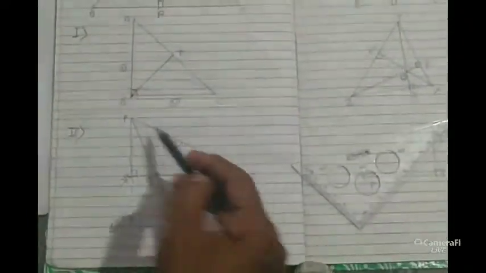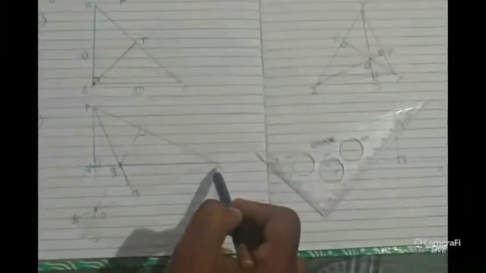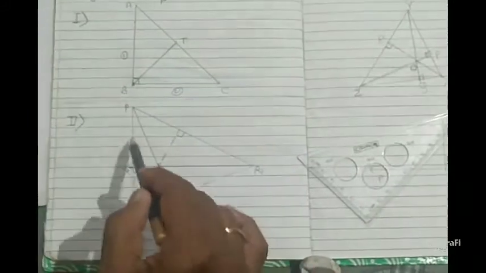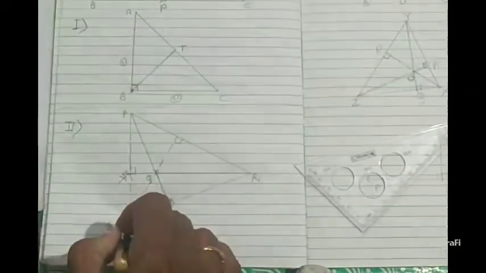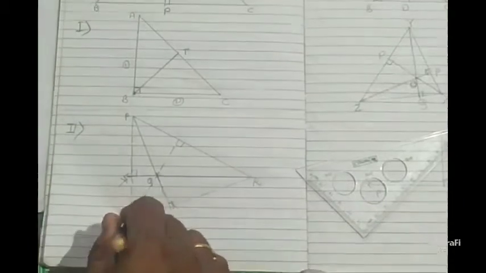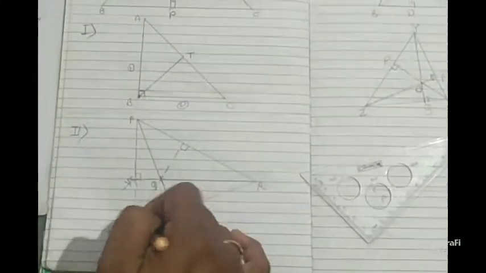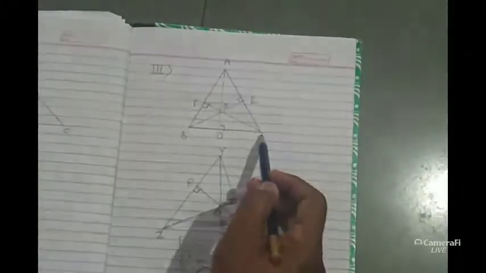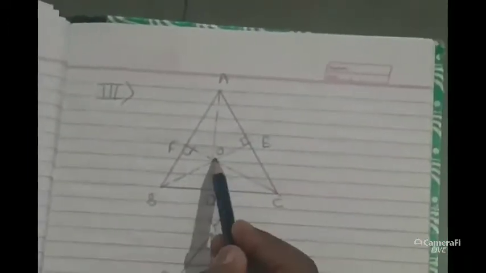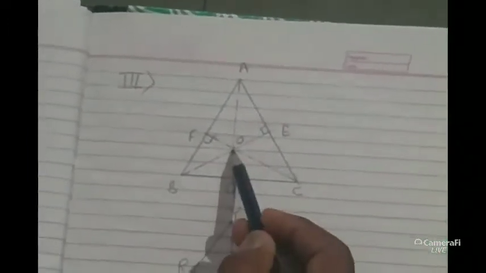When we draw the altitudes from P, from R and from Q, we see the orthocenter is outside the triangle, that means the orthocenter of an obtuse angle triangle is in the exterior of the triangle. And in the last triangle, that is the acute angle triangle, when we draw the altitudes from vertex A, vertex B and vertex C by using the set square, we can see that the orthocenter of this triangle is inside the triangle, that means interior of the triangle.